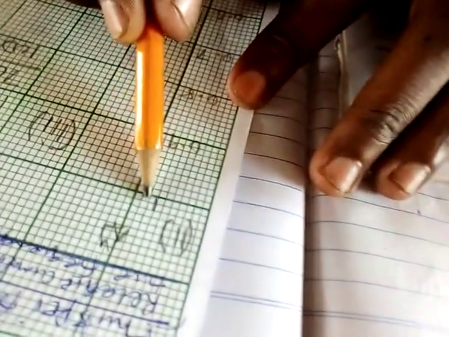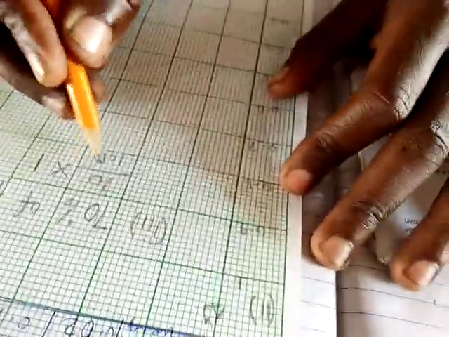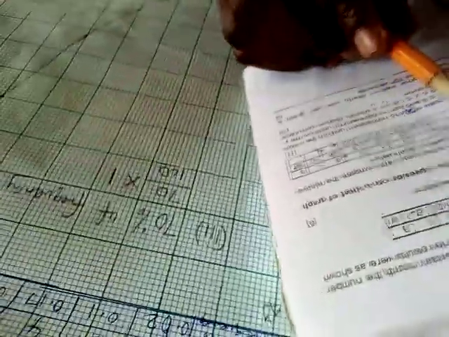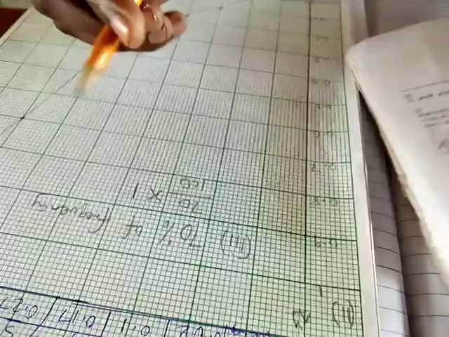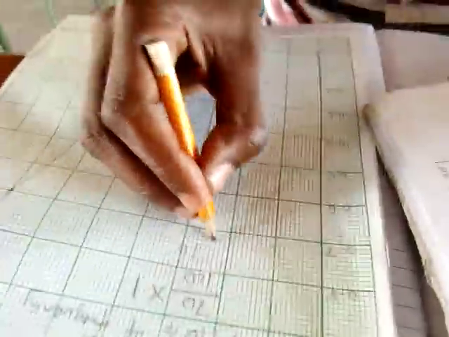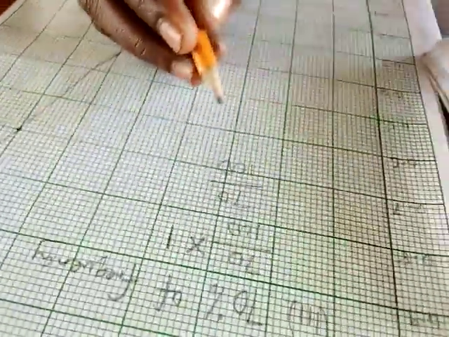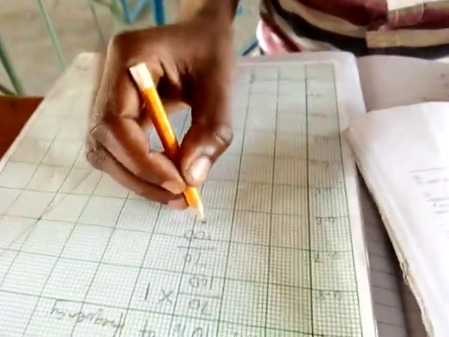We are going to use 1. 1 is the total frequency. So whenever the table has got 3 rows, the total frequency is always 1. So 70 times 1 is 70 over 100. So 70 divided by 100, you get 0.7.